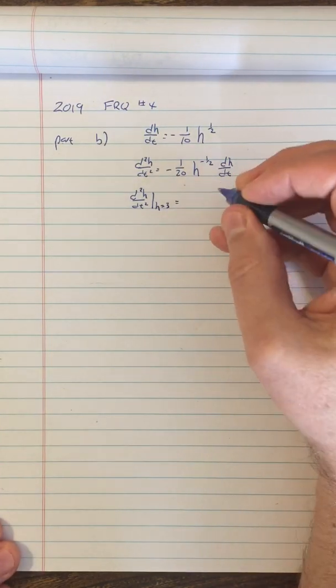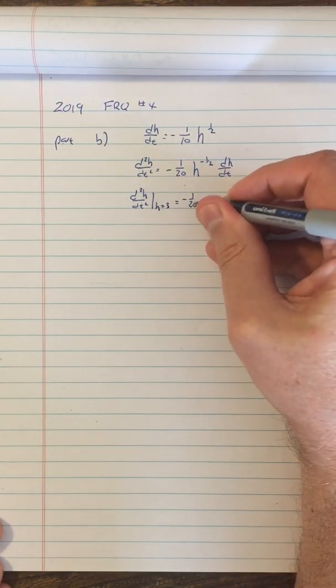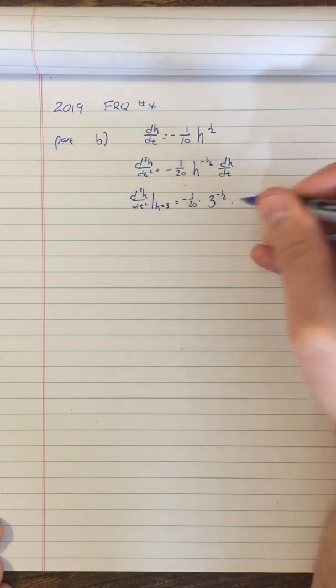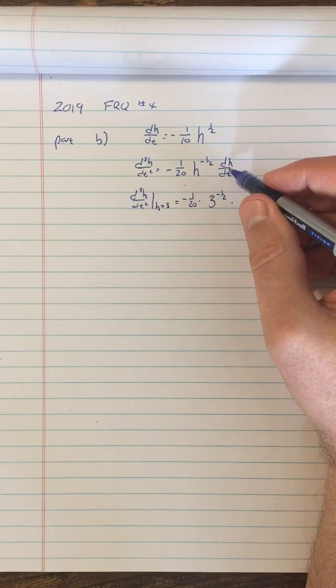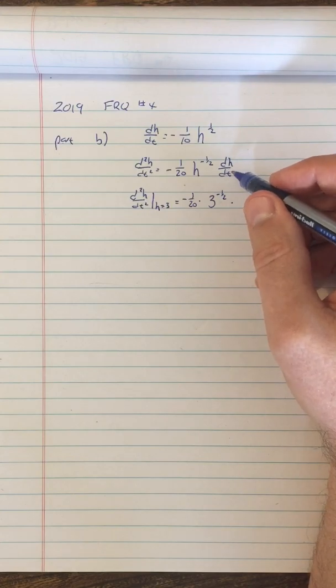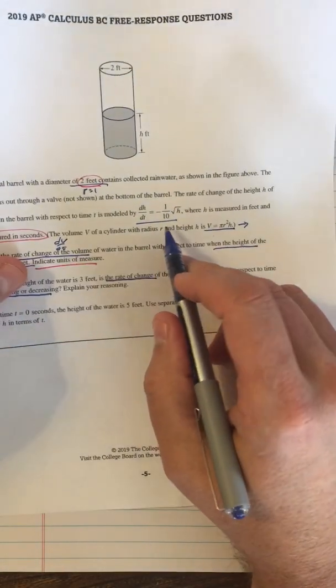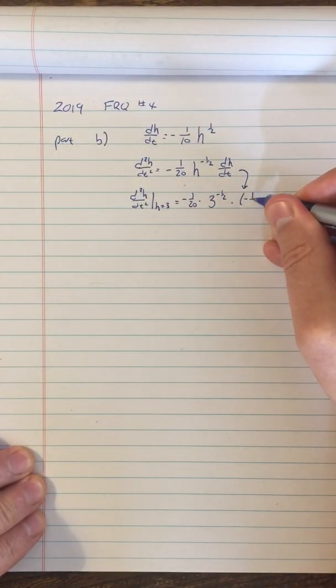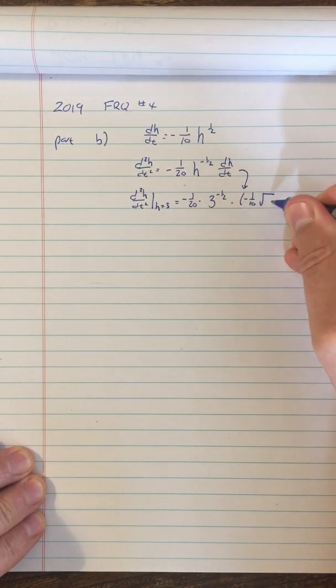That's equal to -1/20th times 3 to the -1/2 power times, well, I need to know what dH/dt is, and dH/dt is -1/10 square root h. So I can replace that dH/dt with -1/10 square root of 3.